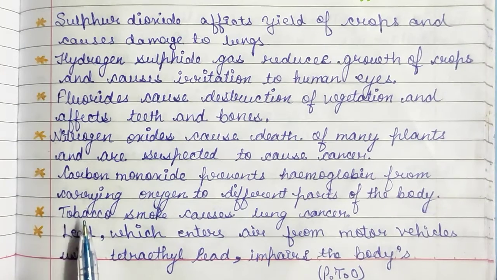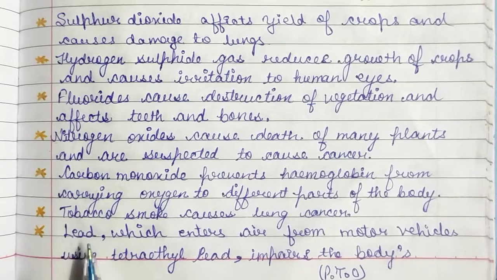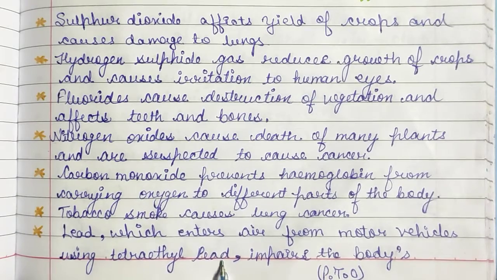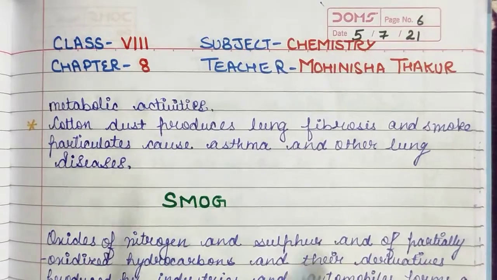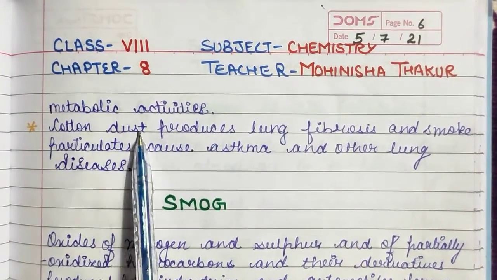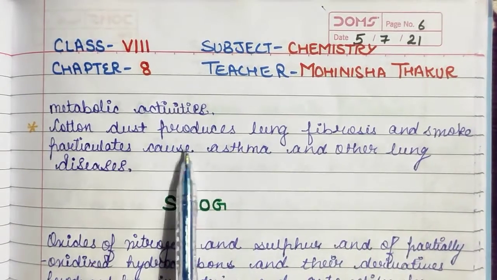Number 6, tobacco smoke causes lung cancer. Number 7, lead, which enters air from motor vehicles using tetraethyl lead, impairs the body's metabolic activities. And the last point, the 8th, cotton dust produces lung fibrosis and smoke particulates cause asthma and other lung diseases.